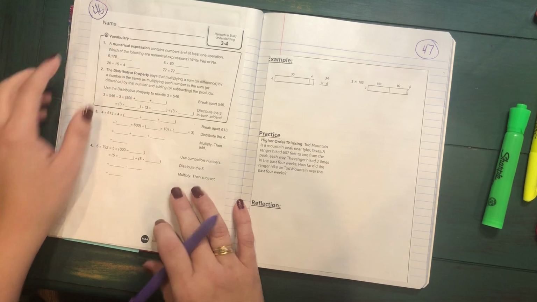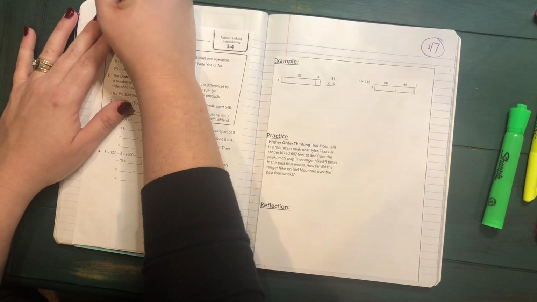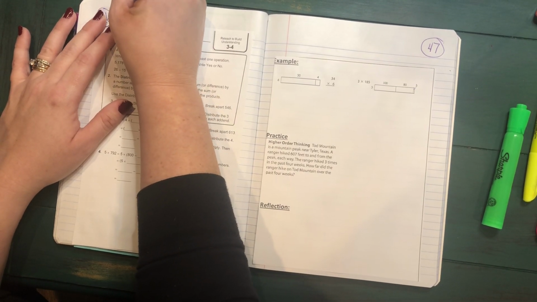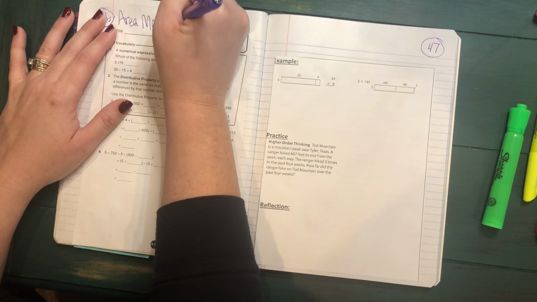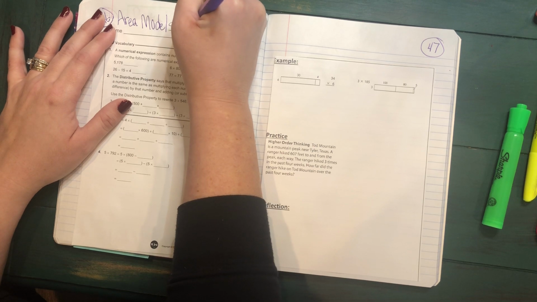So at the top today, we're going to once again write our title. So we said it was called Area Models and partial product.